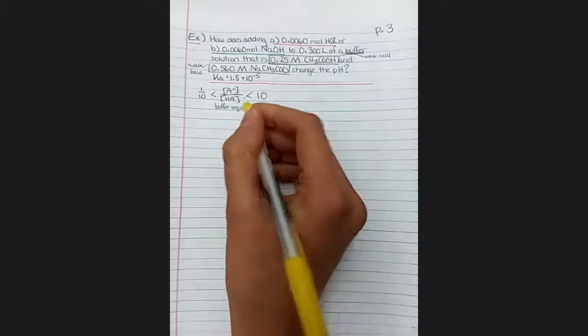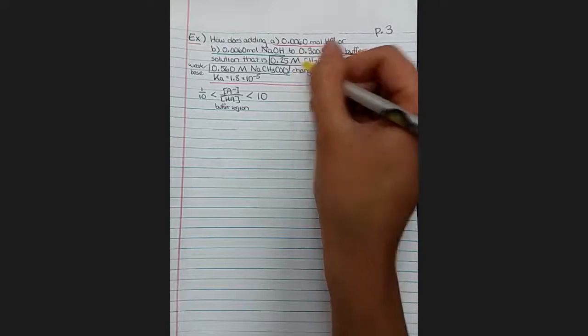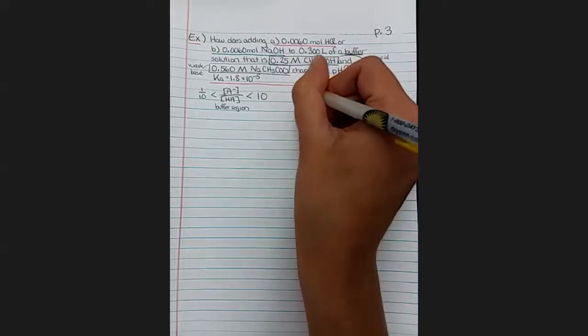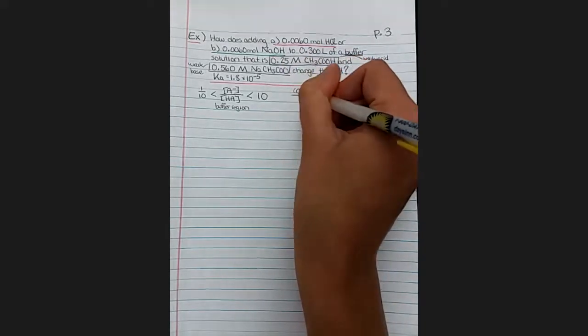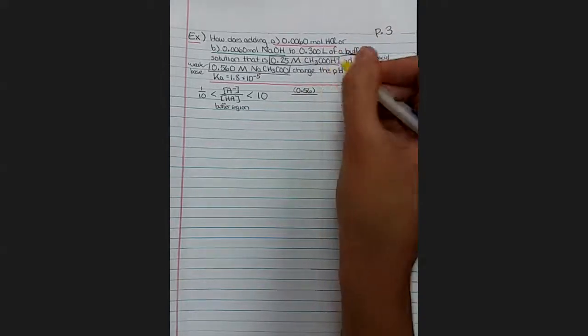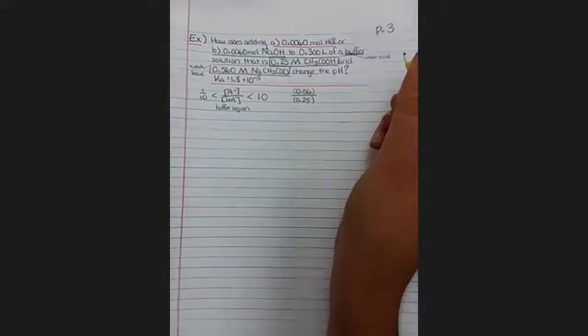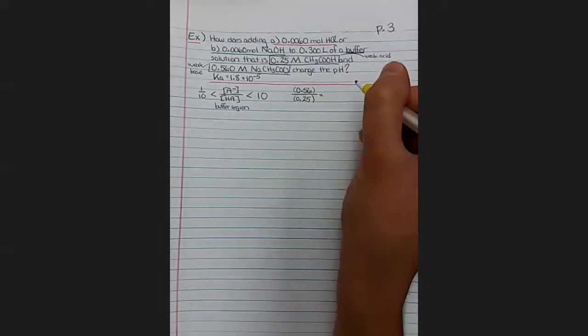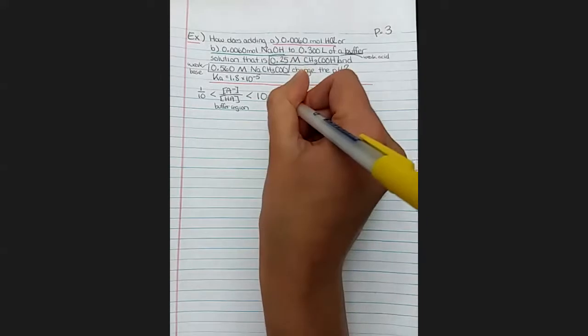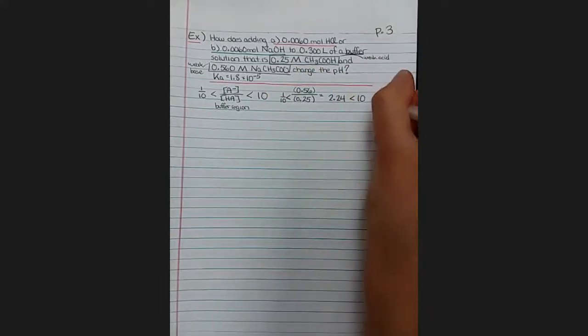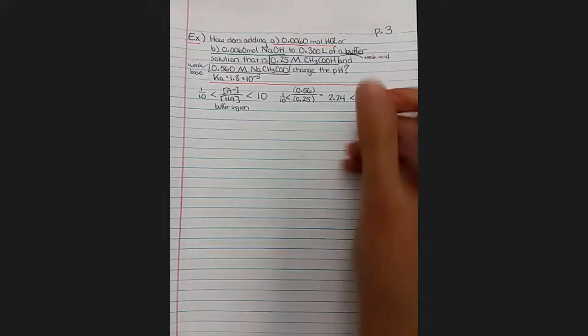So if we check that fraction, the weak base is sodium acetate, 0.56, and our weak acid is acetic acid, concentration 0.25, and that number is 2.24. And 2.24 is greater than 1/10, and it's less than 10. Check. This is in fact a buffer.